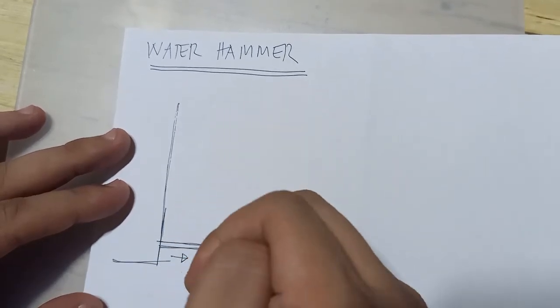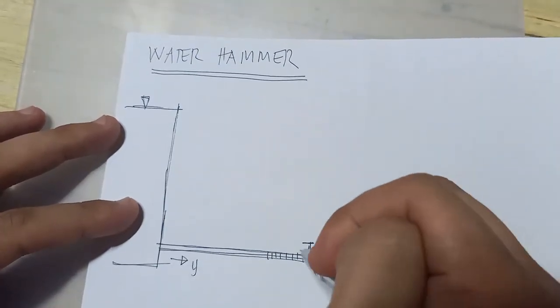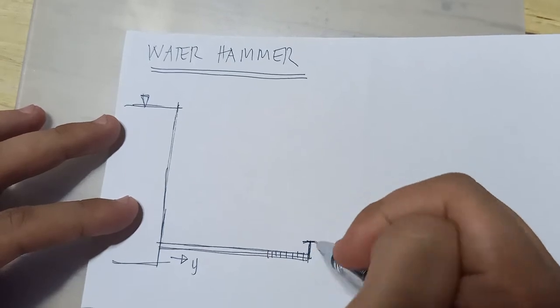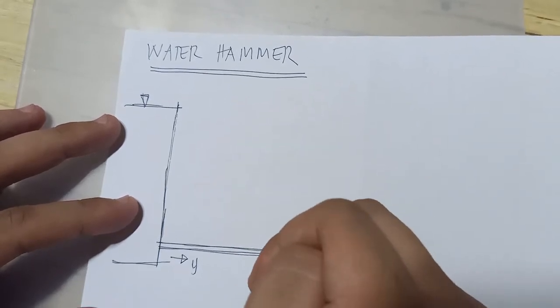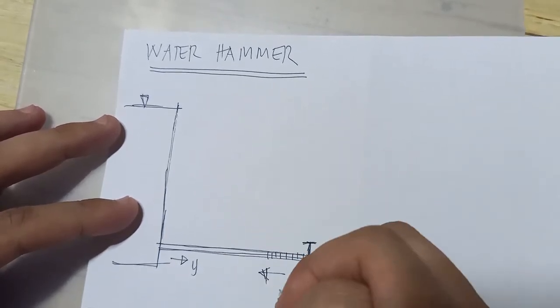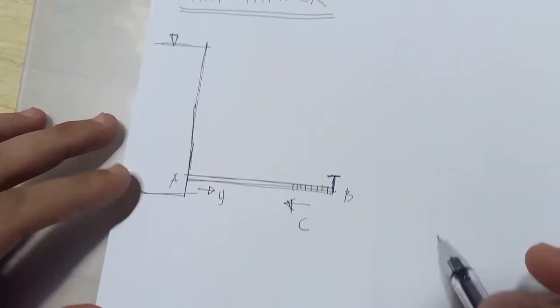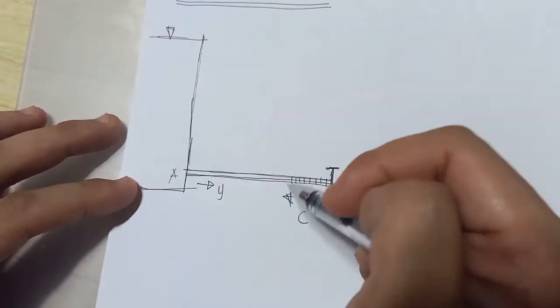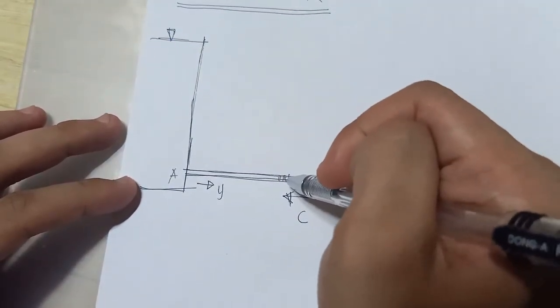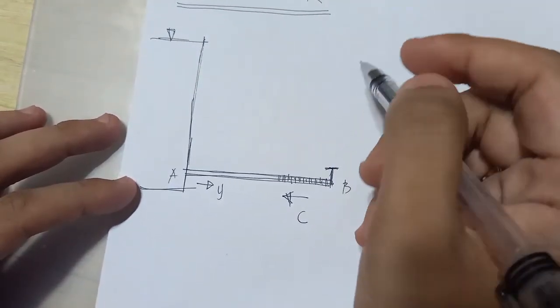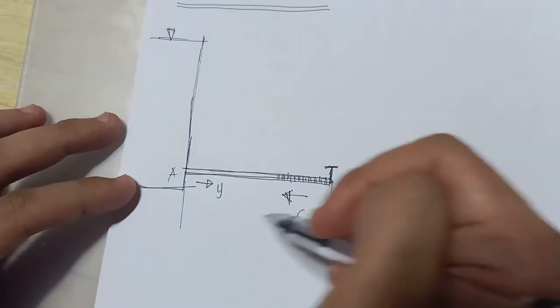There is a force going out from here because this is the source of water. As well, once you turn off the faucet, there is also a force given, from point B to A. So these are the two forces. That's why there is shaking or shock that you observe. And this is the length.